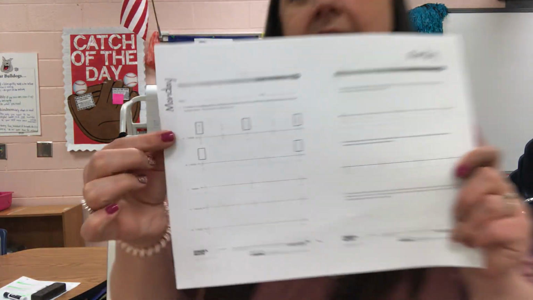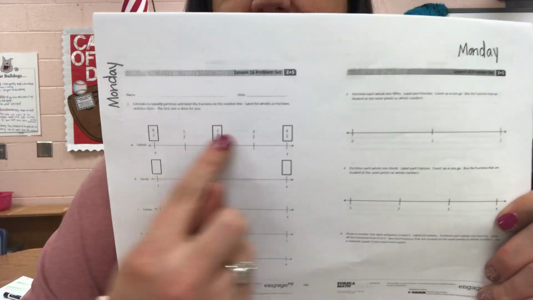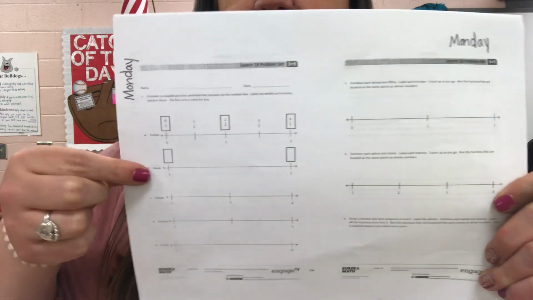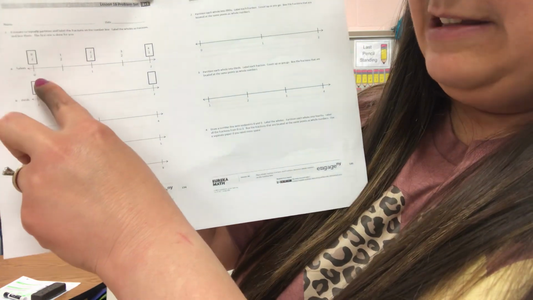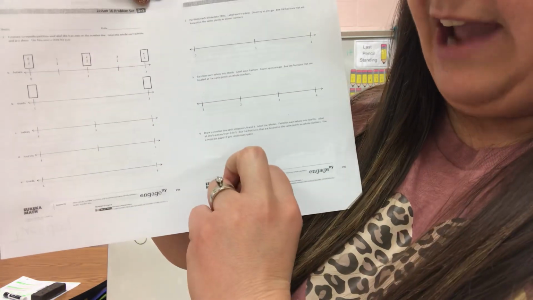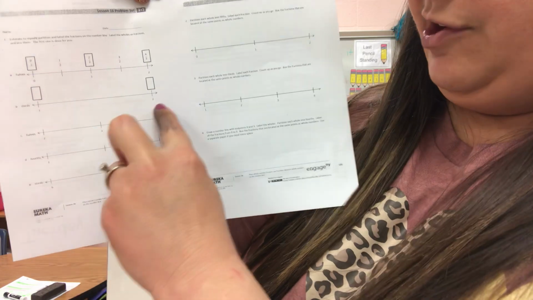So in your packet on the day labeled Monday, you have this paper. They've done an example for you first. They've also labeled your whole numbers at the bottom of each number line. You're going to use the units they tell you about in the beginning to label your number lines with the fractions that would be equivalent to your wholes, just like we just did together.